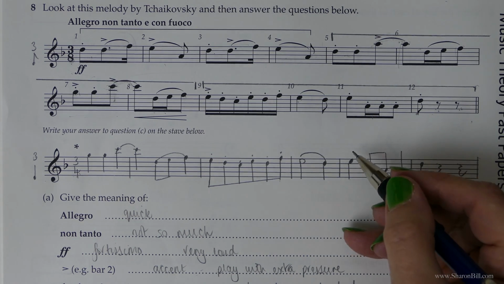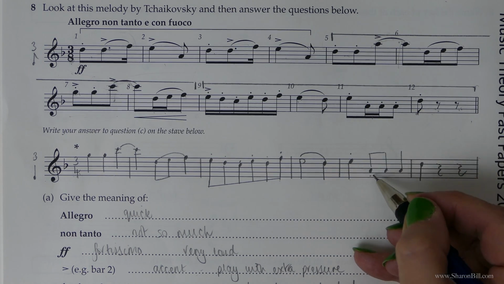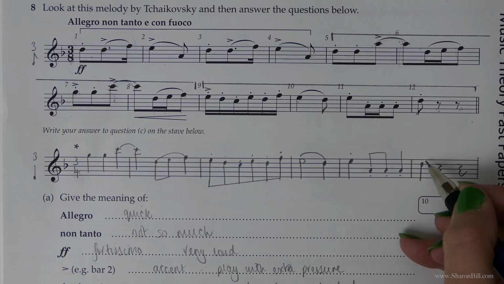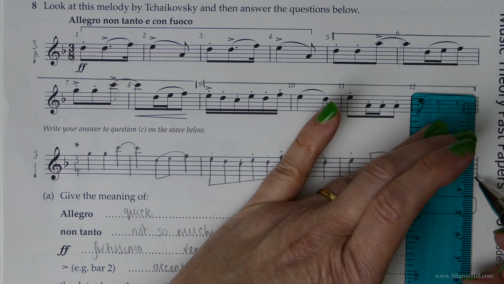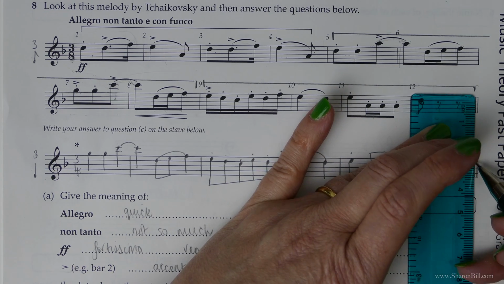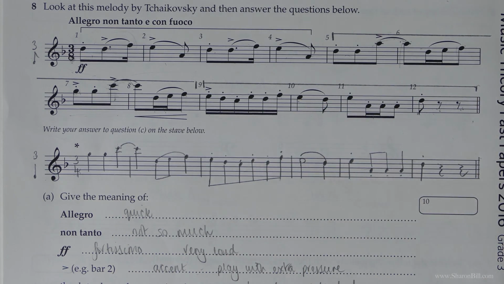Let's pop some staccato marks here just to add those final little details, and we need a double bar line, mustn't forget that. So everything's accurately now transcribed into our new time signature, and that should score you full marks for that question.